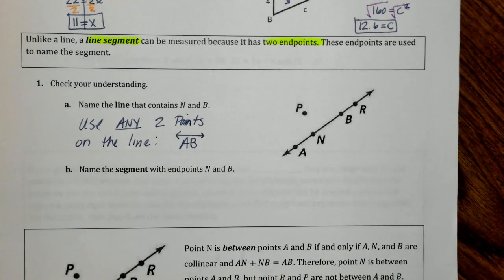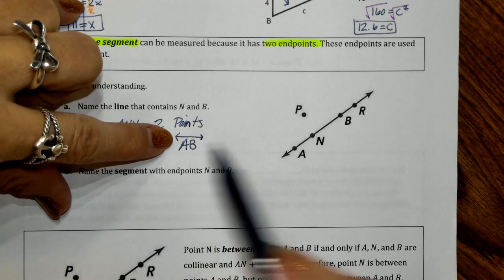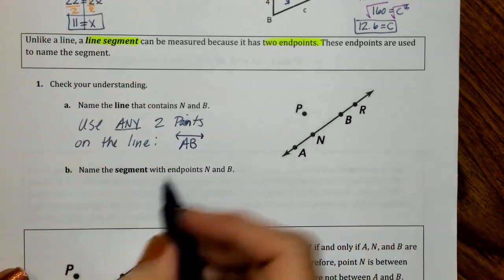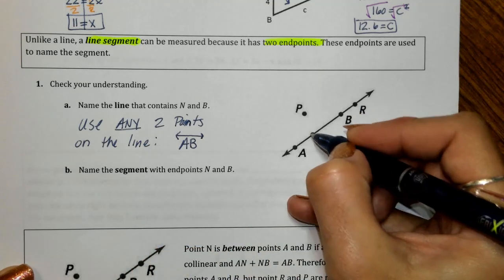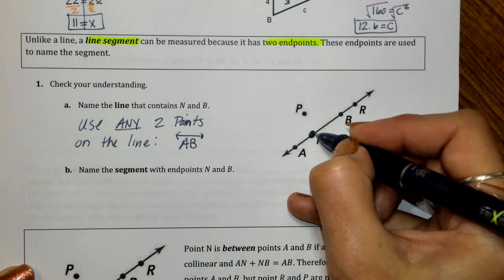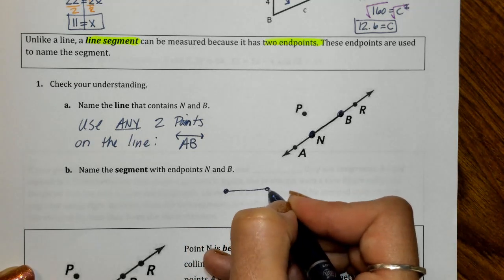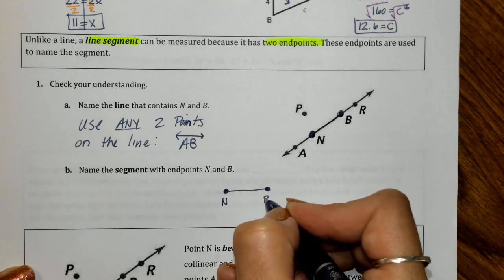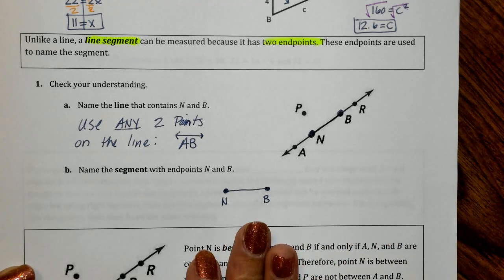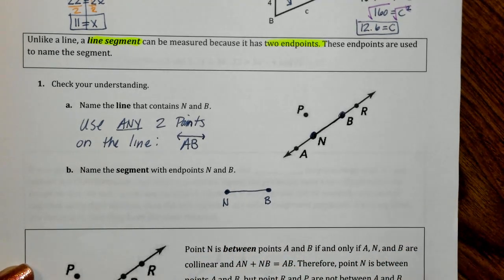Now, when you name a segment, the symbol above it is going to look like the segment, just like the line symbol looks just like the line. A segment, if we're going to use N and B, segment NB is going to start here and end here. So what it's going to look like without the line is this. No arrowheads. It starts at N, it ends at B, or it starts at B and ends at N.